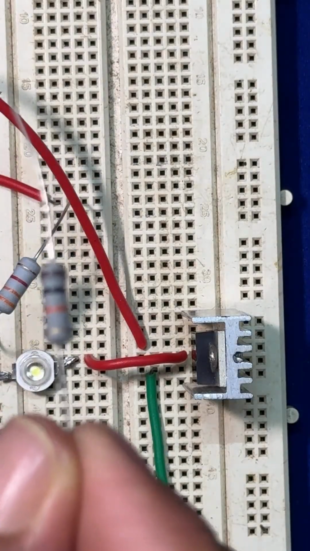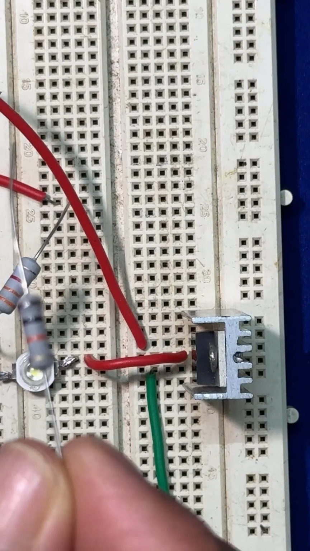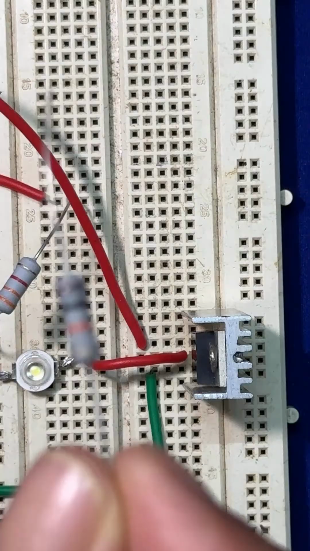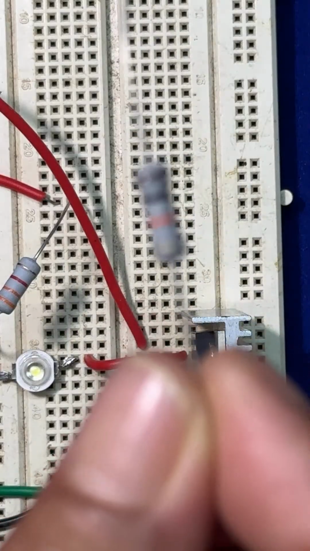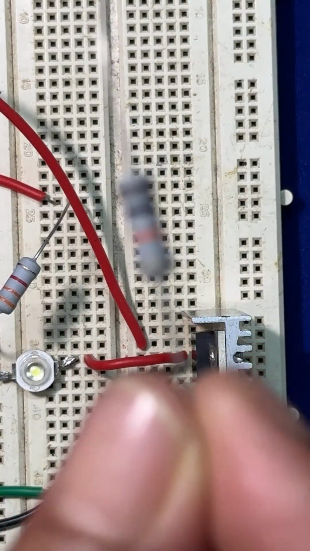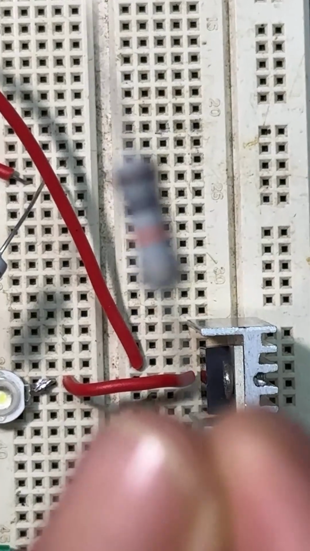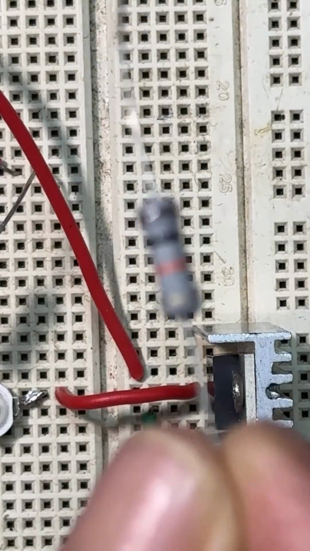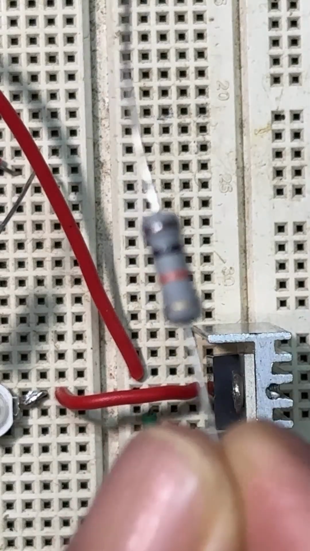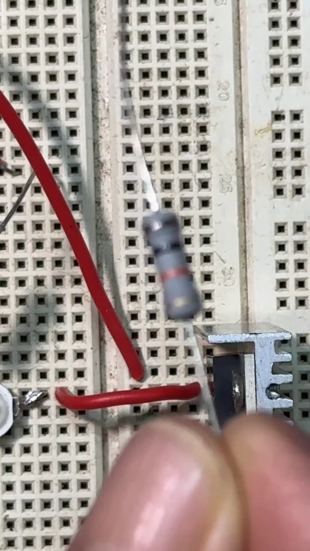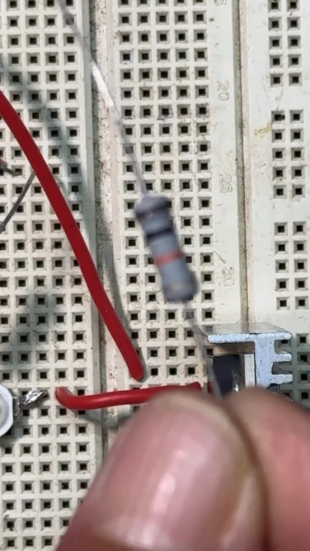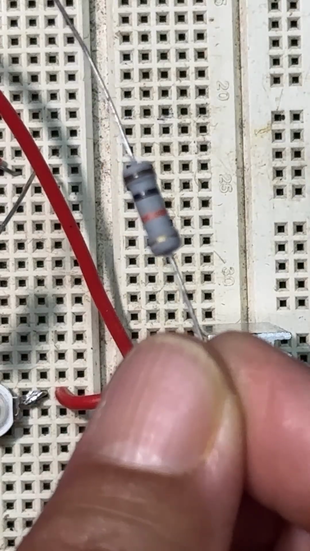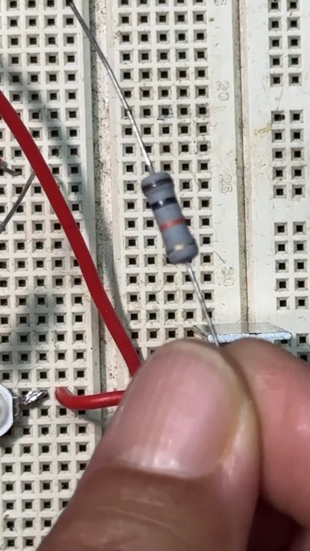If you observe carefully, this resistor has got the initial color brown. I focus it. And you just see, the initial color is brown, the second color is black, and the third color is orange. That is focused now properly.